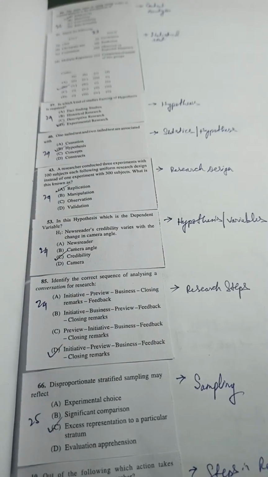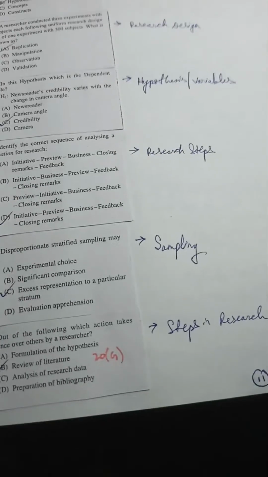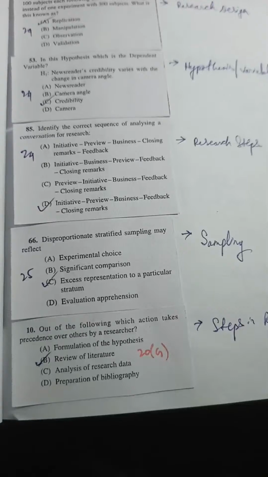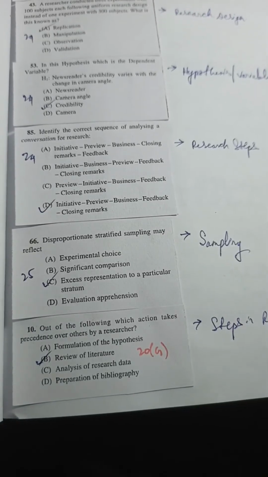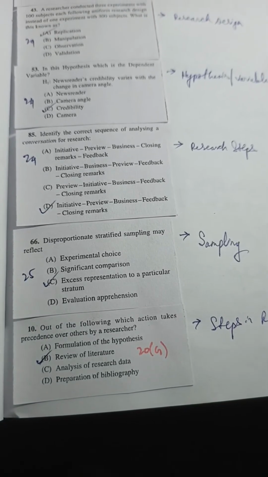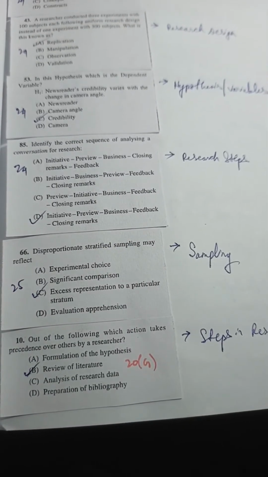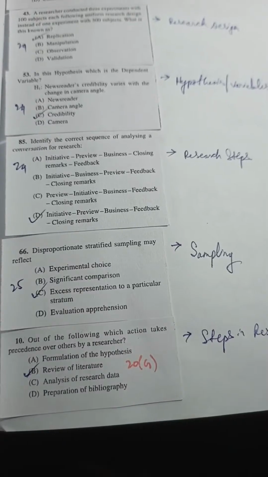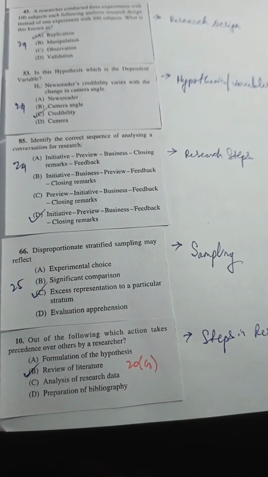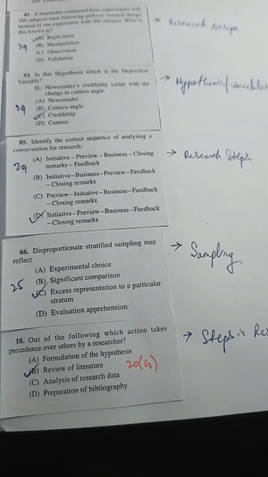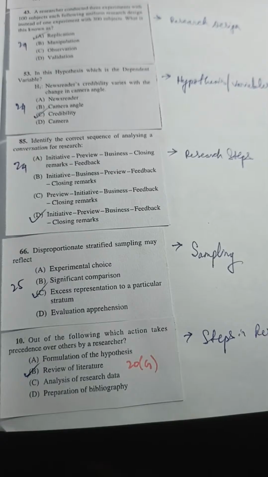Now we have the next question, that is sampling. Again a question is repeated from sampling. So you can see sampling, method of data collection, error, hypothesis, content analysis, these are the frequently asked topics. In sampling, disproportionate stratified sampling may reflect excess representation of a particular stratum.